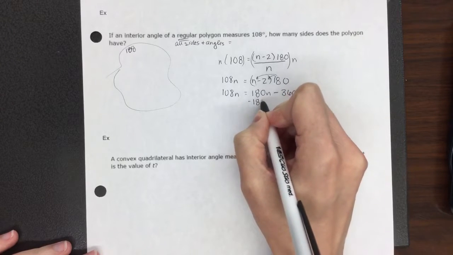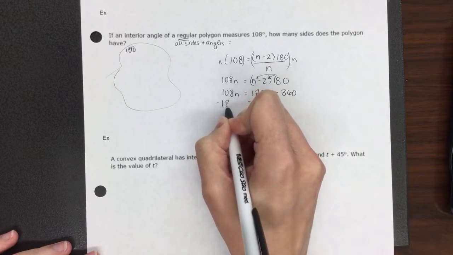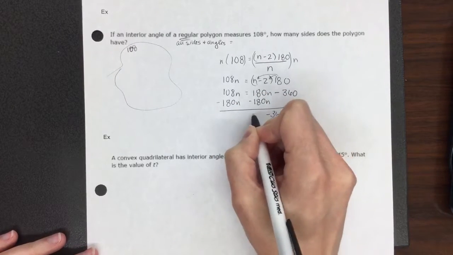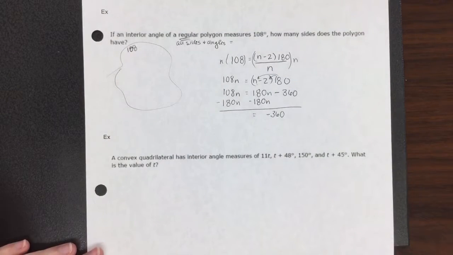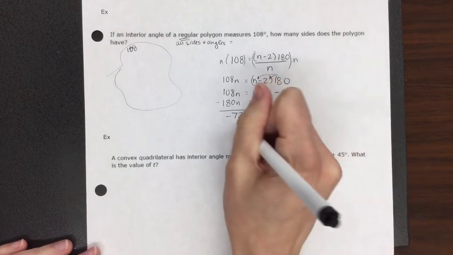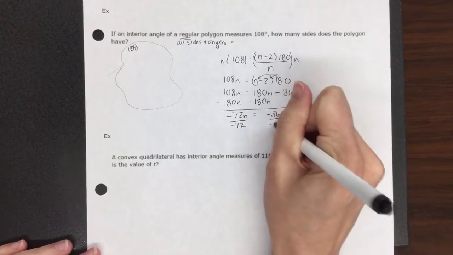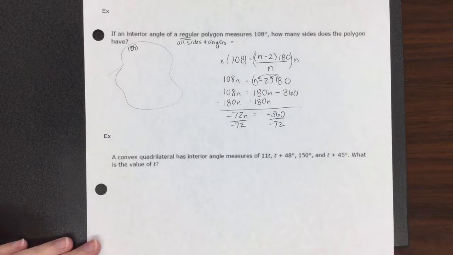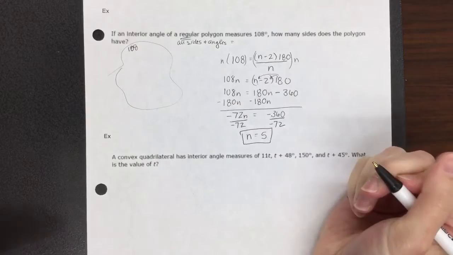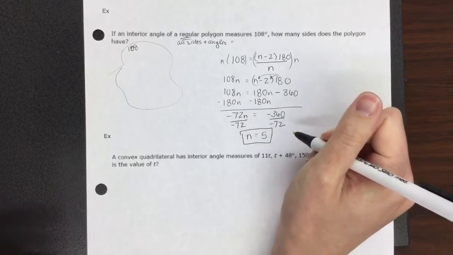Subtract 180n from both sides. And that's going to leave us with negative 72n is equal to 360. Divide both sides by negative 72. And n is going to be equal to 5. So how many sides does that polygon have? It has 5, so that makes it be a pentagon.